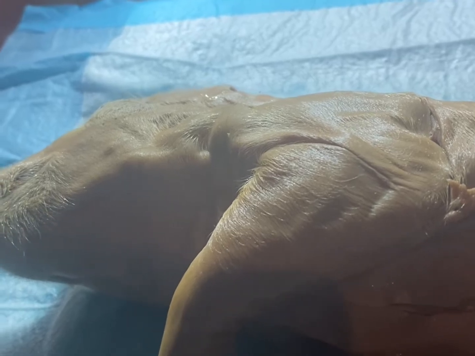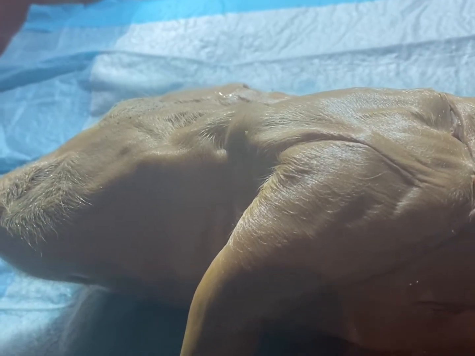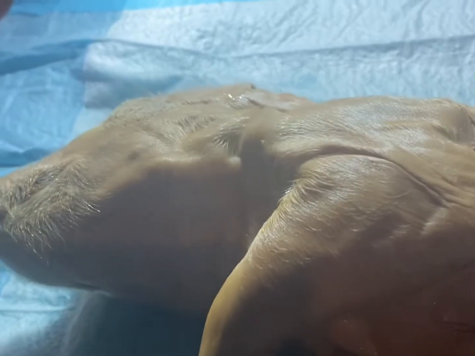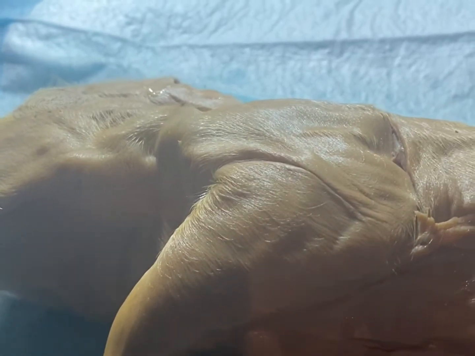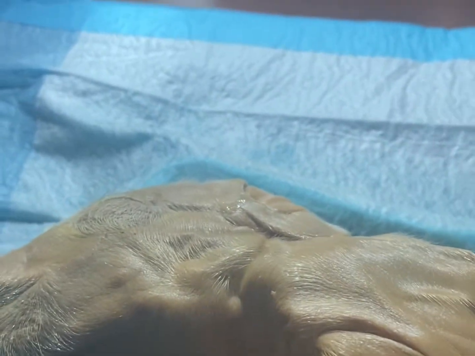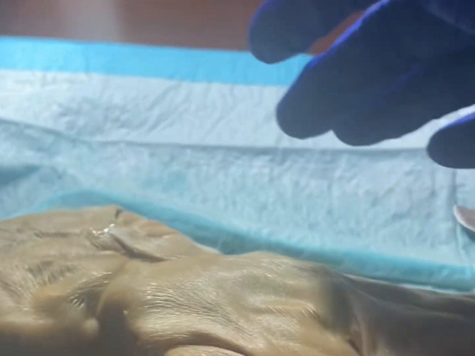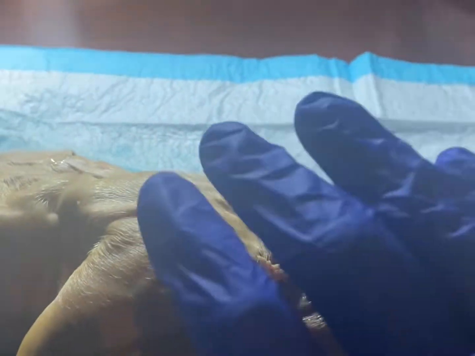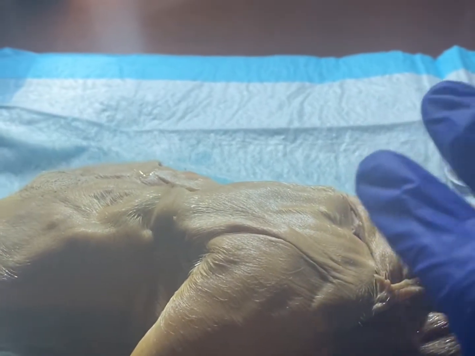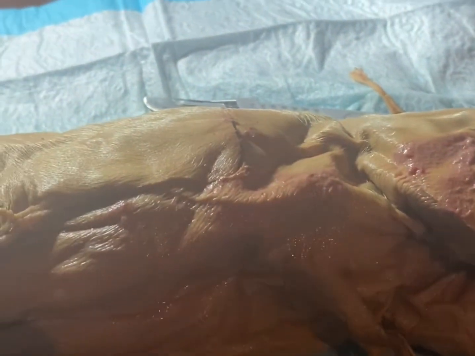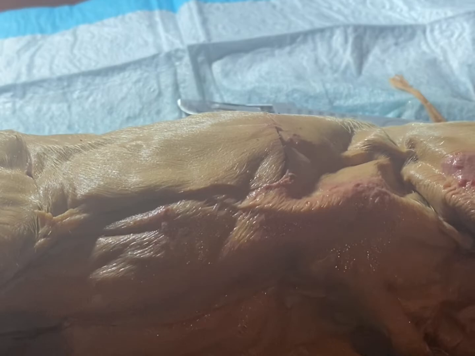Okay, so the next system that we're going to be working on is the skeletal system. We have two divisions in the skeletal system: the axial skeleton and the appendicular skeleton. The axial skeleton consists of the skull, the spinal cord, and the thoracic cage. And the appendicular skeleton consists of the extremities, so the upper and lower extremities. I'm going to pass my camera off to my assistant, and we will get started with the rest of the anatomical terms.